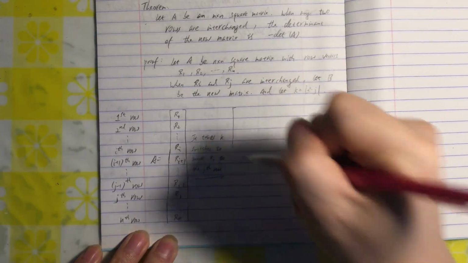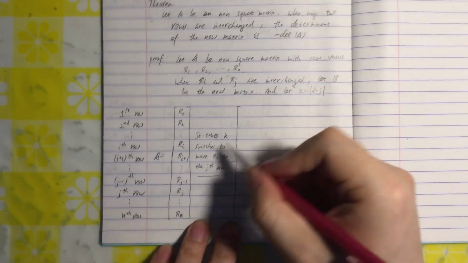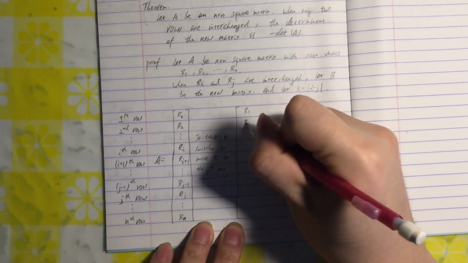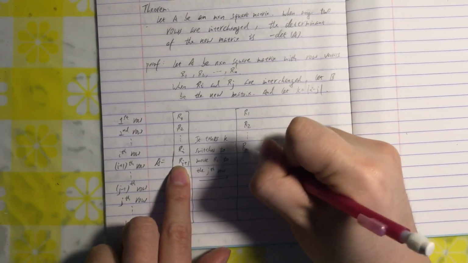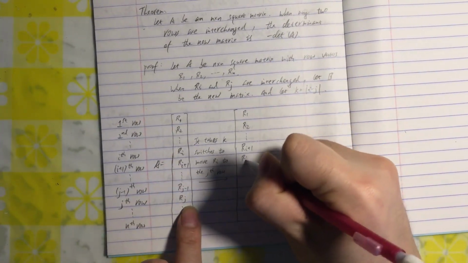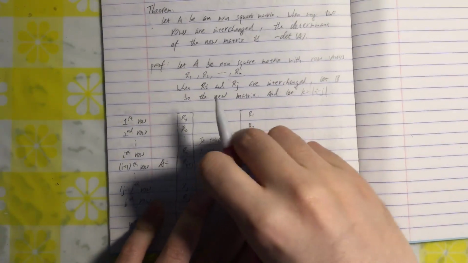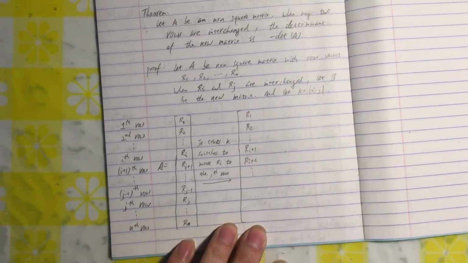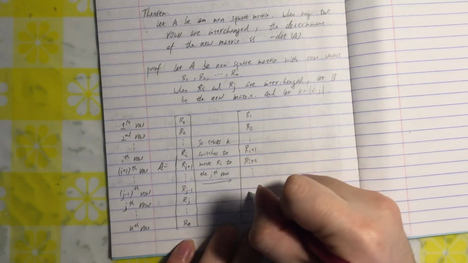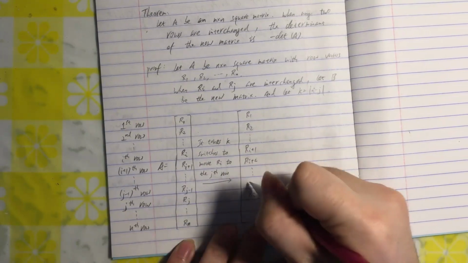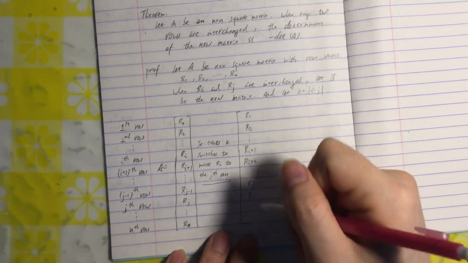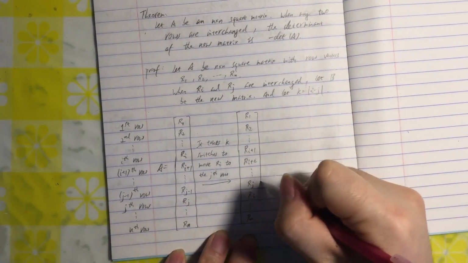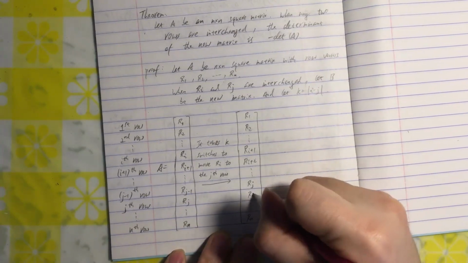R1, R2 stay the same. After interchanging, Ri plus 1, Ri plus 2 shift up, and eventually Ri will be here and Rj will be here, and that's Rn. So it takes k switches to move Ri to the jth row.